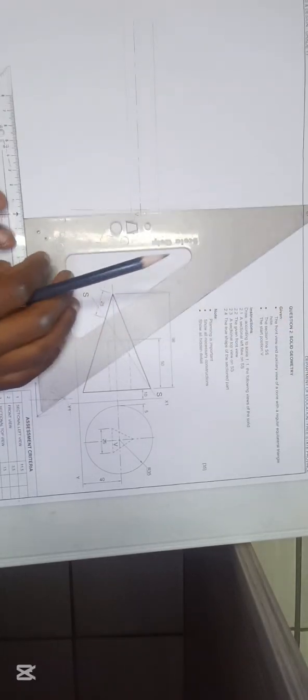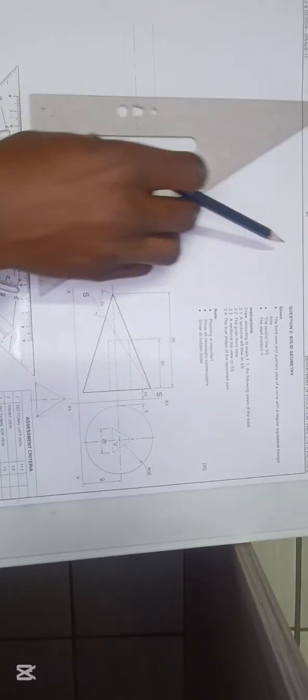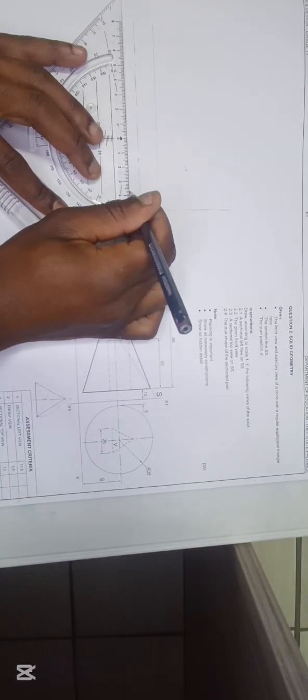Then I know that from that point, which is this one here, it is at an angle of 60. So I come here with my 30 by 60 set square from my apex at an angle of 60, and also on this side at an angle of 60. Now I have my triangular hole. What I am short of is my full circle at a radius of 35.